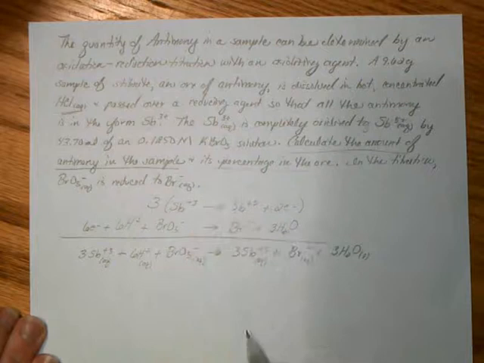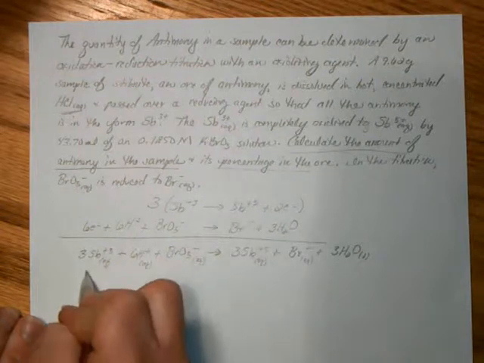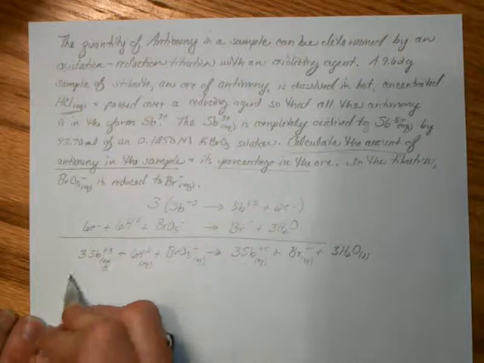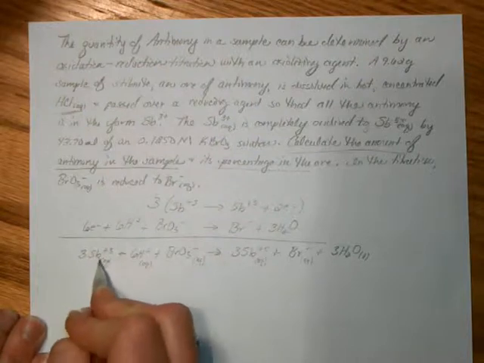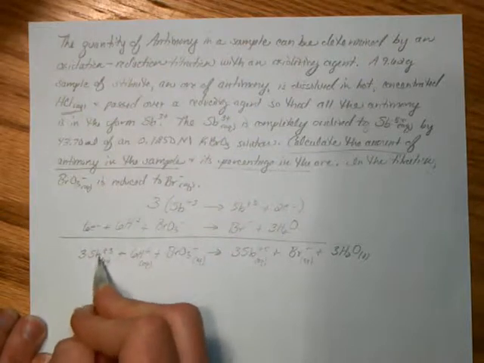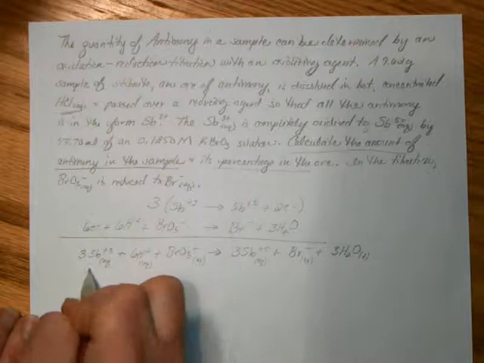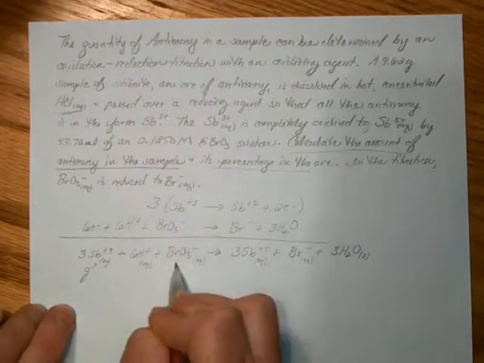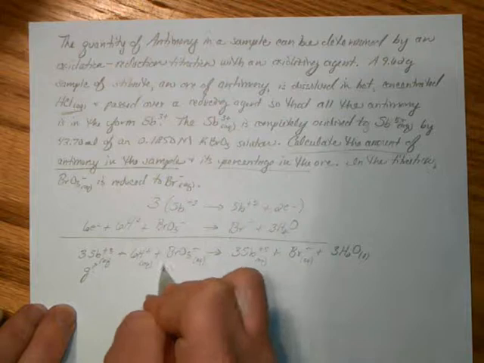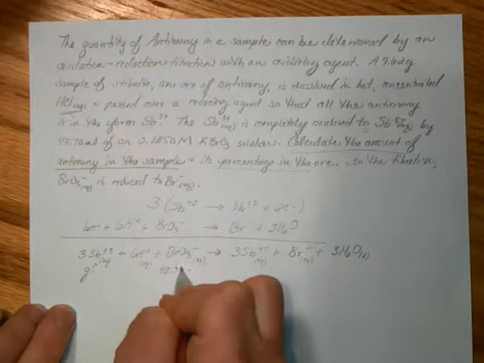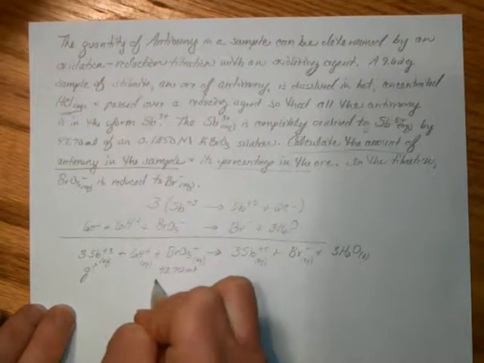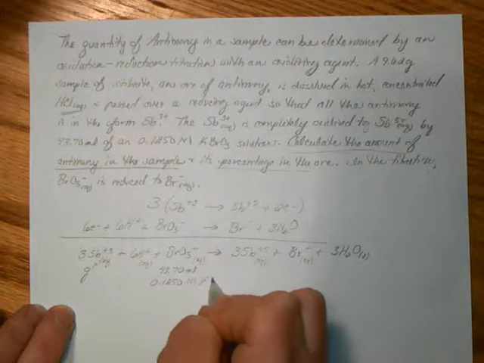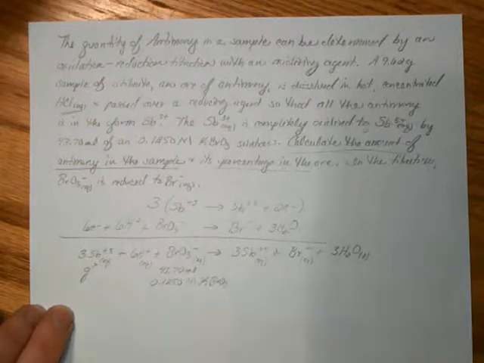All right, so the question is, what is the amount of antimony in the sample and the percentage in the ore? So I need to find the amount. Now this ion came from the conversion of the antimony in the ore, which I would assume is a solid. So I'm going to be after my grams of antimony. And I was told that the titration required 43.70 milliliters of the 0.1250 molar potassium BrO3 solution.